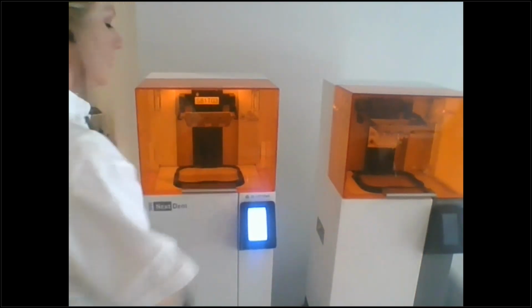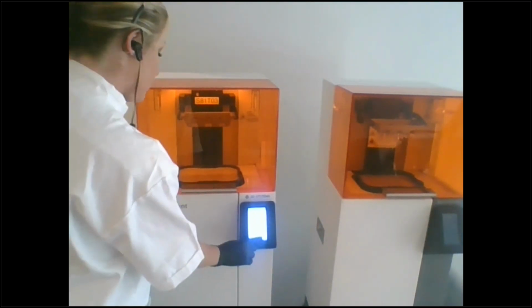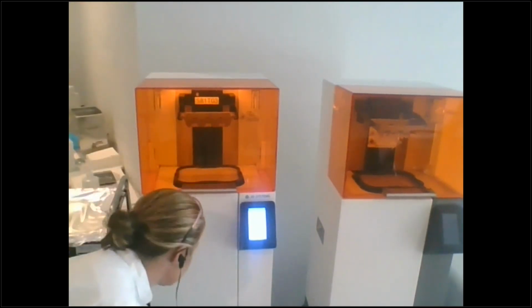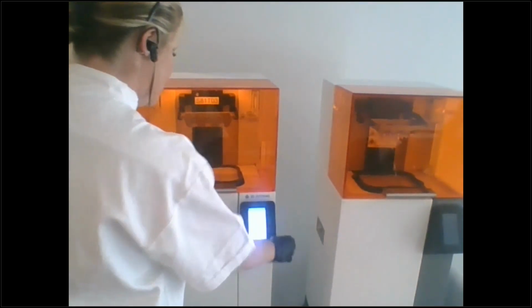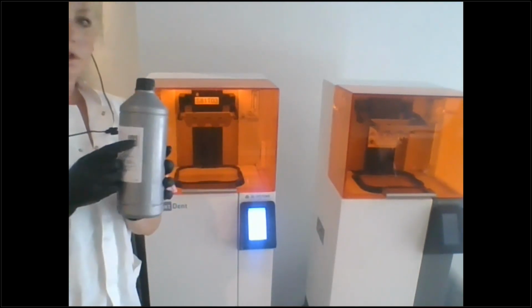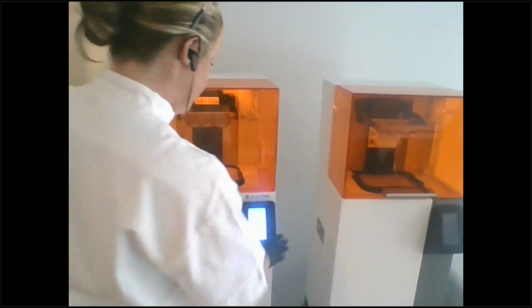And then just click your door shut and hit start job. And it'll tell you, hey, make sure that you put Model White in here. That's what you called for. So I hit continue and use the back barcode on there.